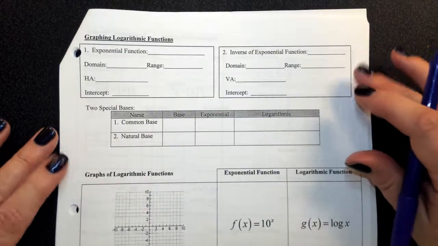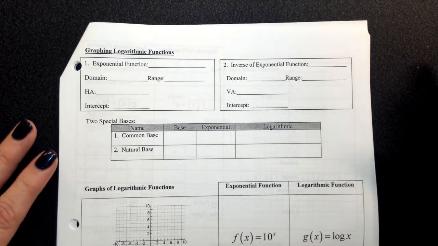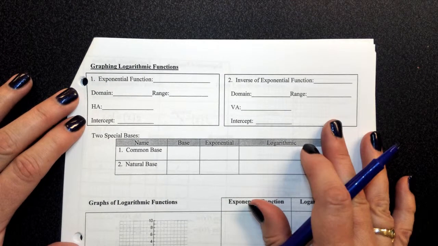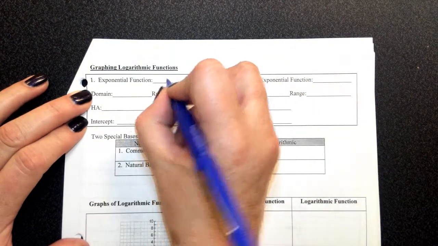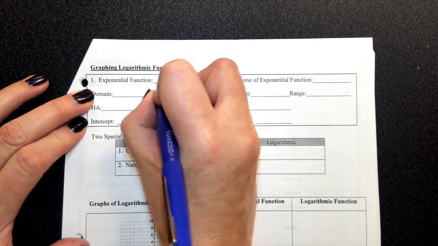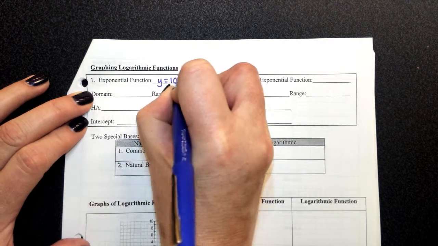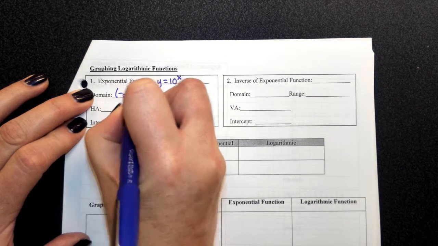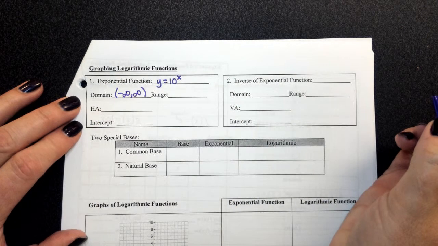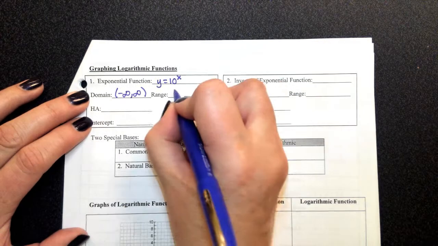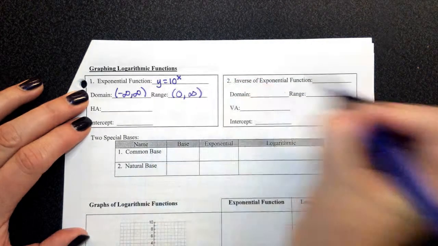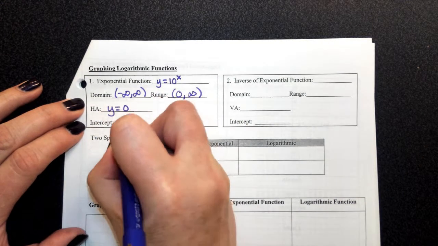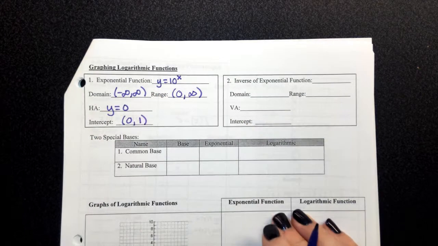If you can graph an exponential, you can graph a log. Like we just got done doing, an exponential function. Again, we're going to use a graph of 10 to the x, use a base of 10. The domain, remember, of all exponential functions is all real numbers. The range is going to be greater than 0. Your horizontal asymptote was at y equals 0, and then remember we have the y-intercept at 0, 1.